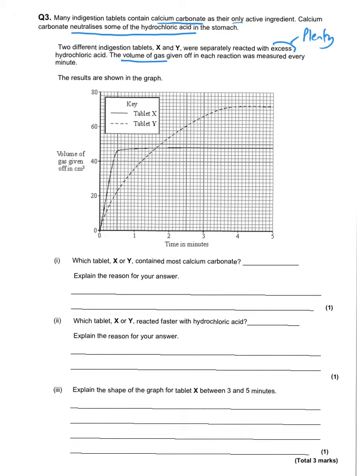The volume of gas given out, which we should know is carbon dioxide. When a carbonate reacts with acid, we make carbon dioxide gas that turns lime water cloudy, and it was measured every minute to find out what volume of gas had been produced. And you can see that we've got two lines. The line X finishes here and begins with this steep line. I'll just make it a little bit easier to see. So this is line X. And line Y is the dashed line that's a little bit easier to see, and that finishes higher but isn't as steep. So which tablet, X or Y, contained the most calcium carbonate?